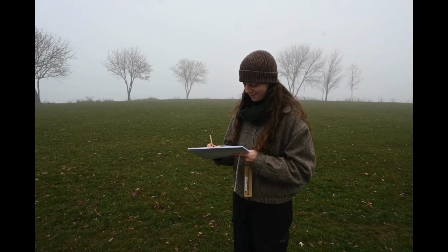Unfortunately, there is no snow on the ground right now, so I'm unable to demonstrate the most fun step of this citizen science project, making a snowball. If there is snow on the ground, you want to try and make a snowball.